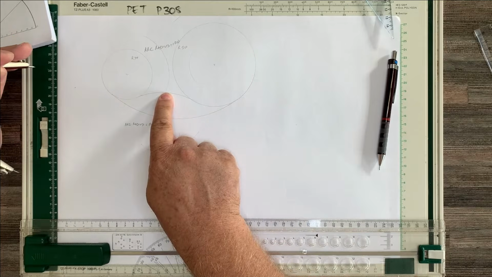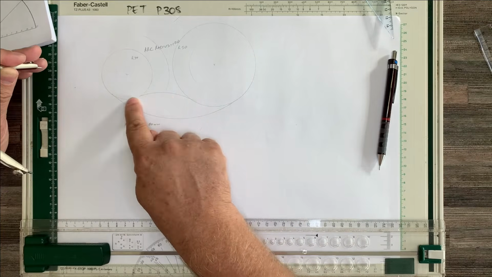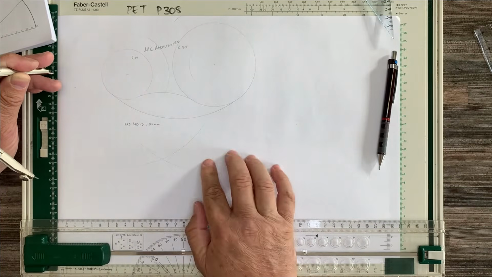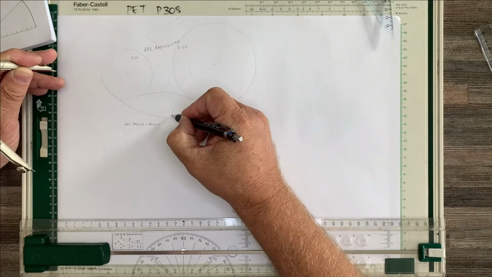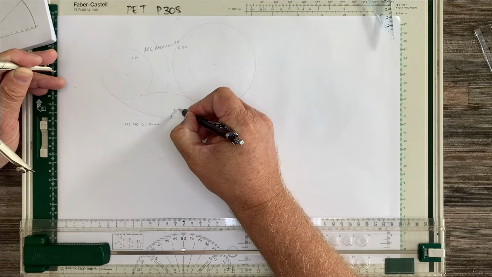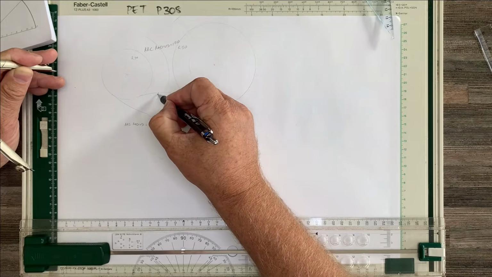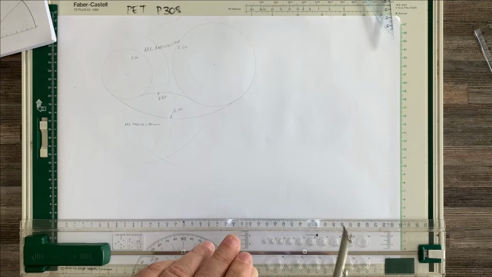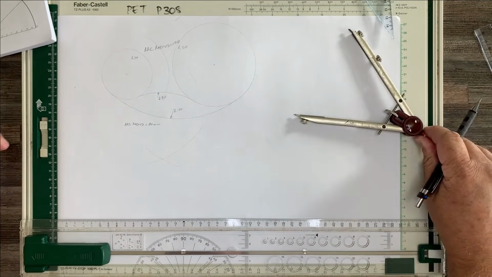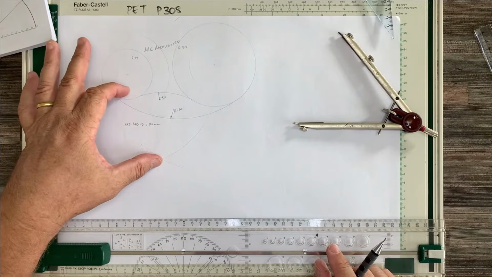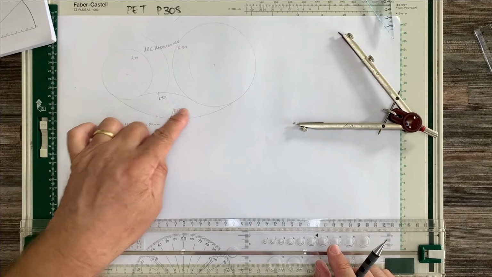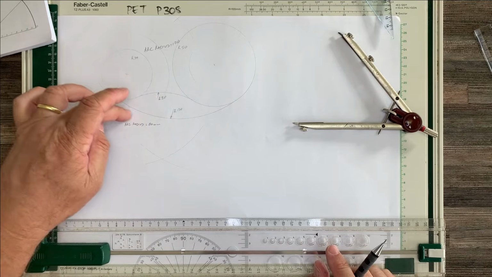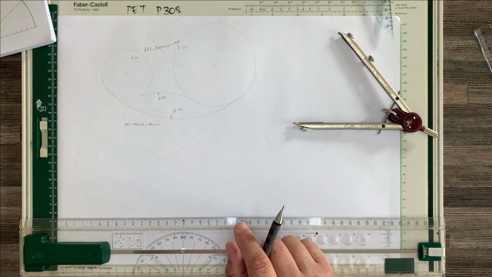As you can see, that radius of 80 would have been too small to be tangent to both the circles as they're too far apart. So this one is a radius of 120. This one is a radius of 80. So we either add the radii together if the arc is going upwards towards the circles, or we subtract them if the arc is going away.